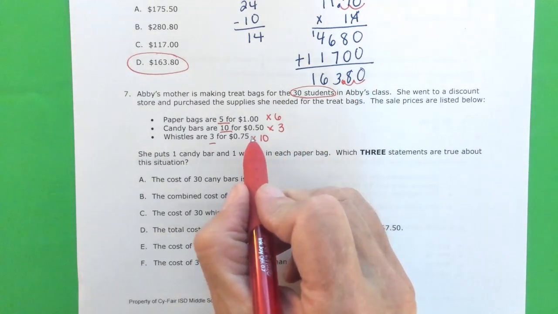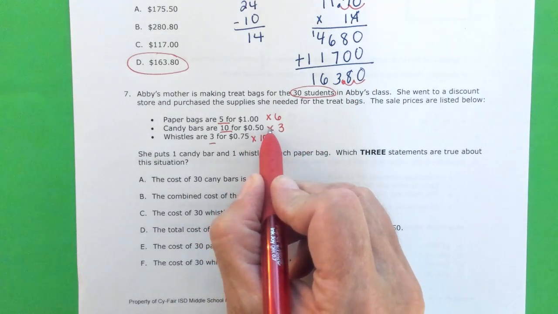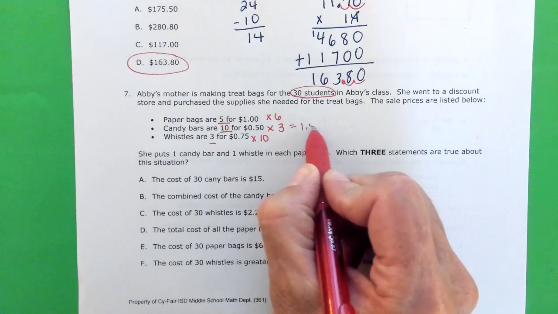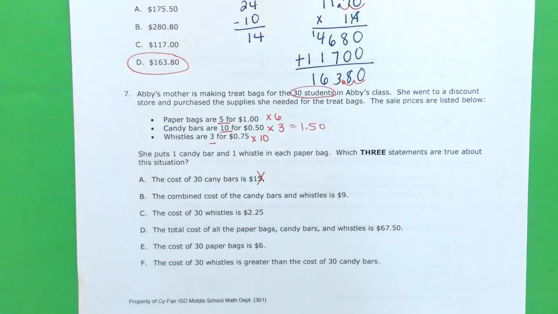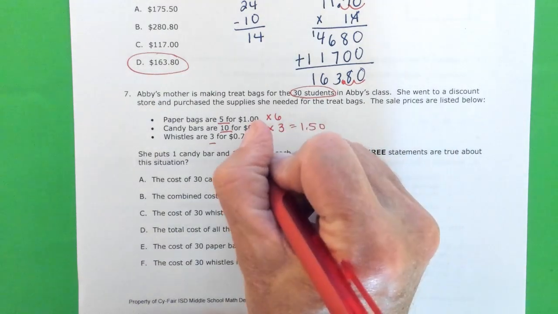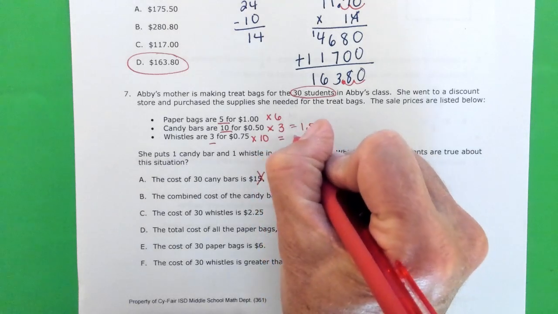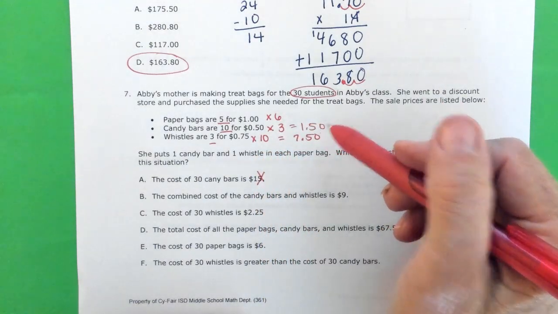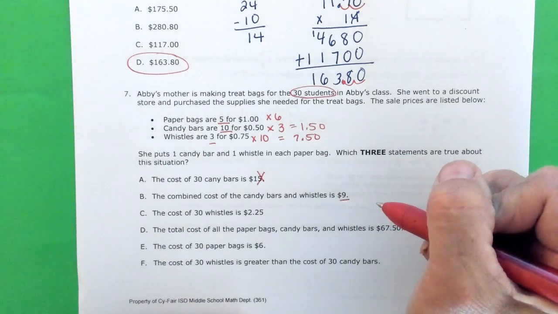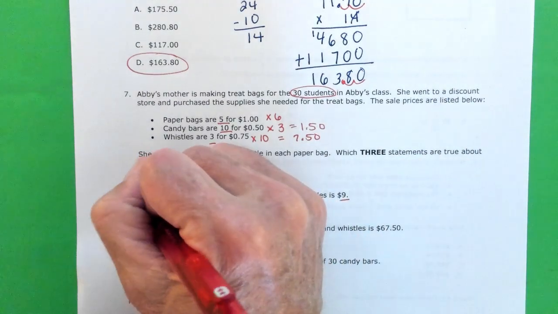All right. The cost of 30 candy bars is $15. No, it's not. 50 cents times 3, that's $1.50. So A is out. You need that decimal. The combined cost of candy bars and a whistle is $9. Okay, whistles, 75 cents times 10, that would be $7.50. Plus $1.50, does that equal $9? Yes, it does. B is a good one.